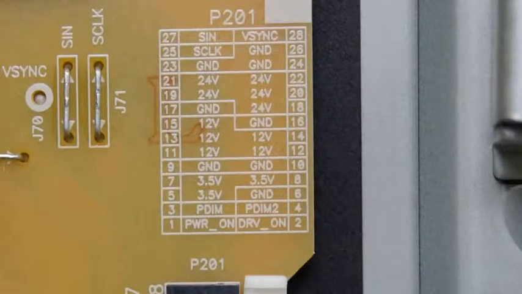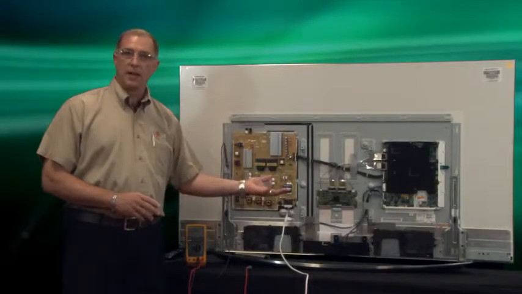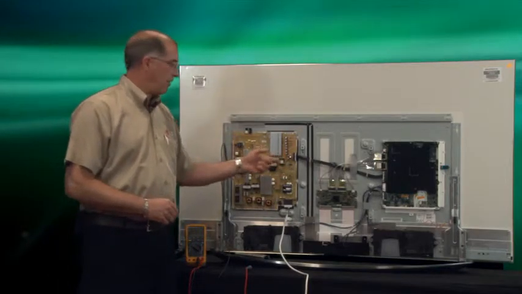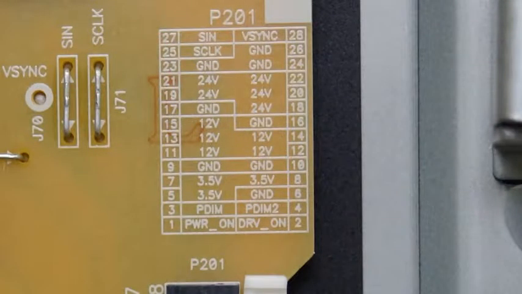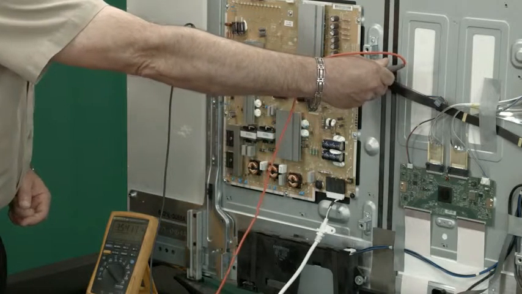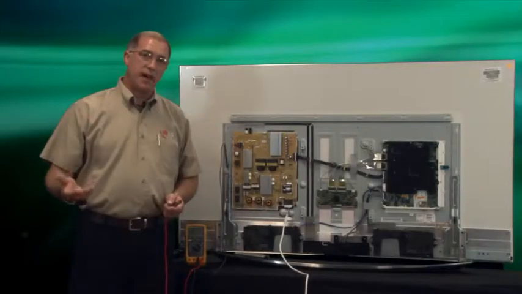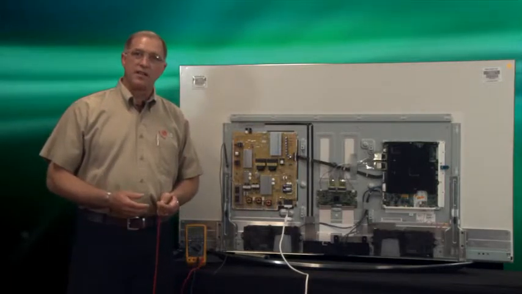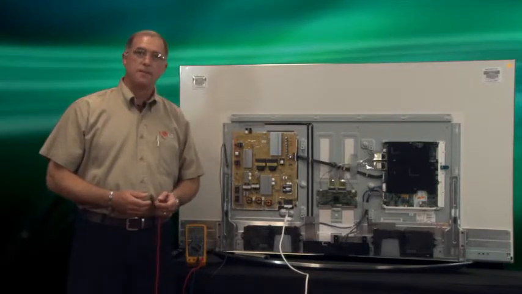In some of the newer units, you'll have a vertical sync line or V-sync, clock line, and a data line. Those are being used by the main board to control local dimming information and data transfer. PDIM is still affecting your global dimming for your overall picture dimming. That voltage, in this case it's on pin 3, and the voltage is running 3.5 volts. That voltage can be as low as 0.15 volts, just a little over 1/10 of a volt.